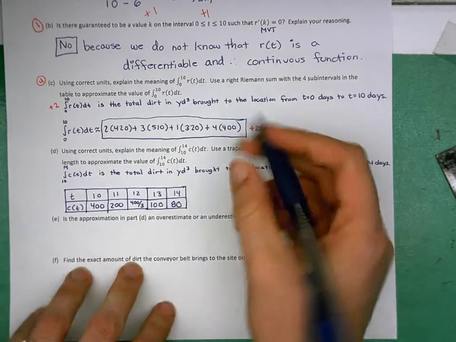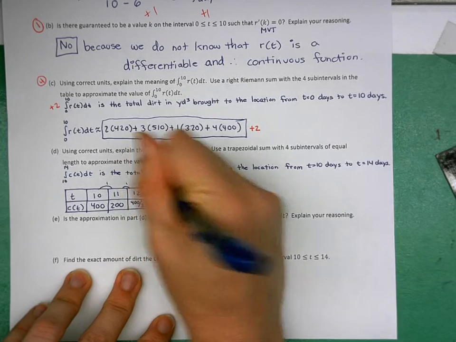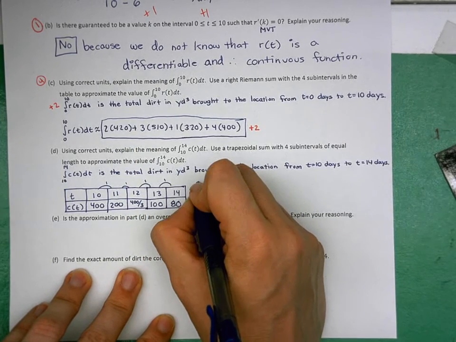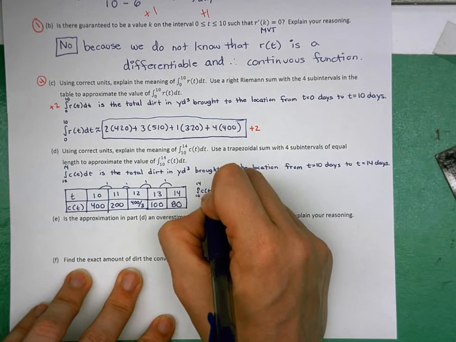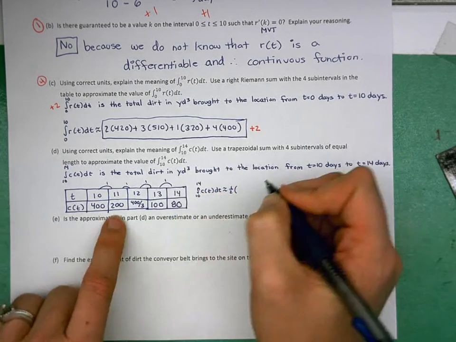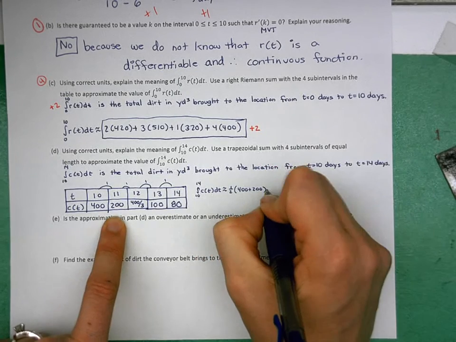And so then we can do our trapezoidal approximation. So 1/2, not the left, not the right, but both. So 400 plus 200 times the change, which is 1.